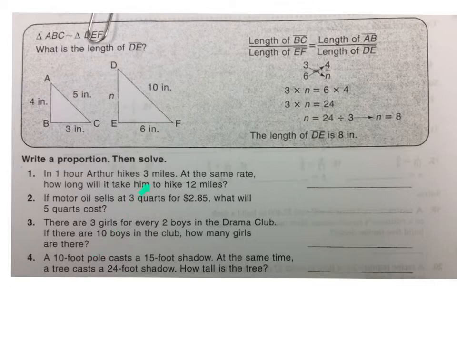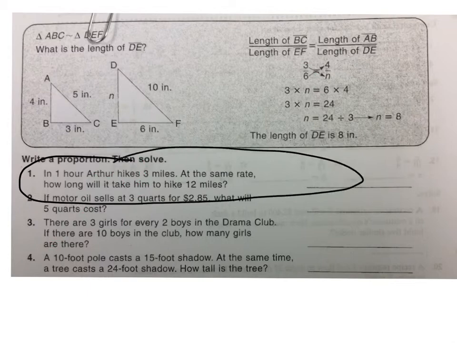The second side of the sheet is still going to be working with proportions. You've got several different word problems. They have another example of cross multiplying. We are going to also do problem 1 as an example for you.